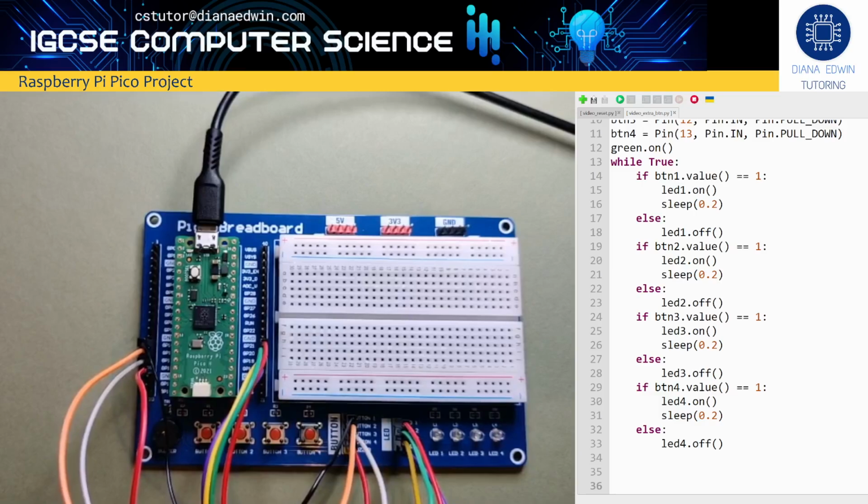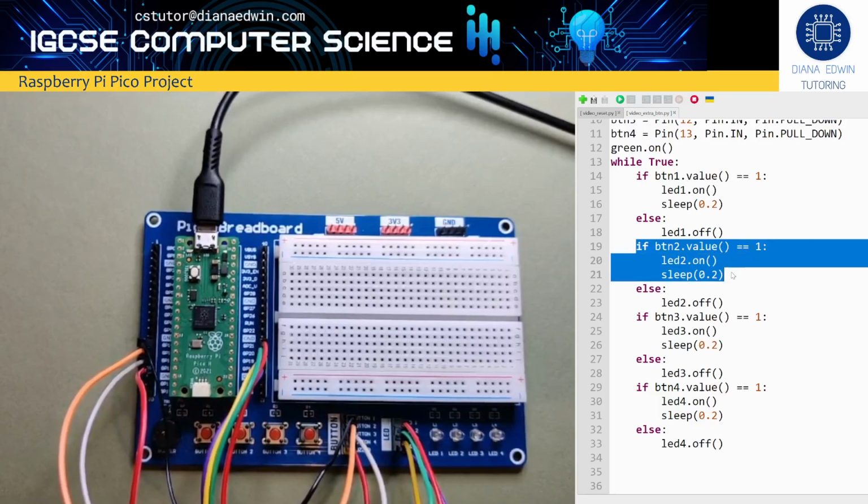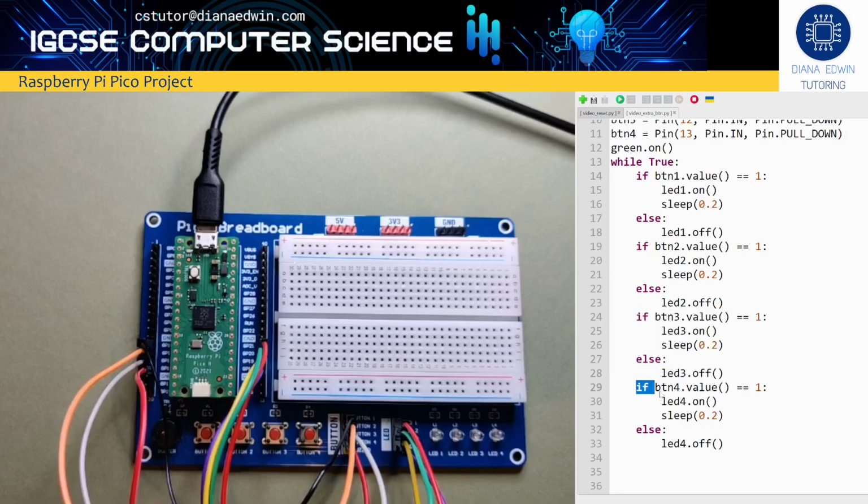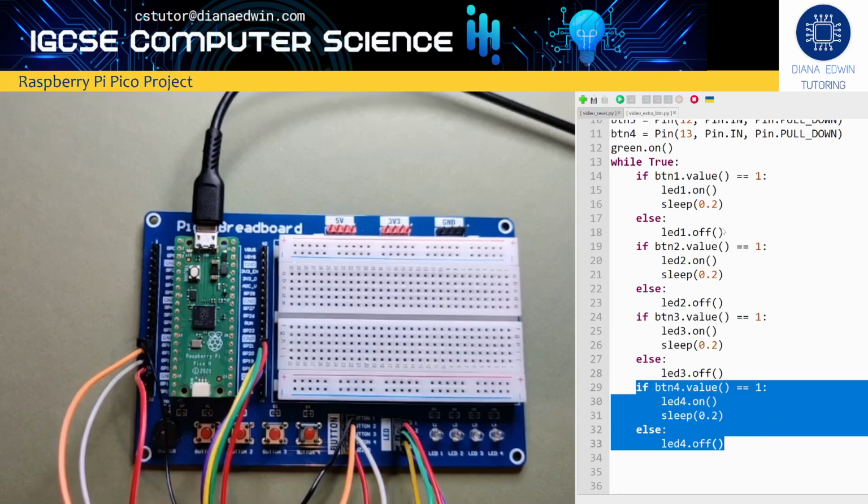You can see my loop here has been expanded. My little while loop is now showing that whichever button is pressed, if the value is 1, that means it's been pushed down to make a logical 1, then the corresponding LED is switched on, and once the button is released, then it is switched off. So that's just very much a matter of copying and pasting for each one and just changing the numbers in the variables so they match up. So there's button 2 and LED 2. Here's button 3 and LED 3. And here's button 4 and LED 4.